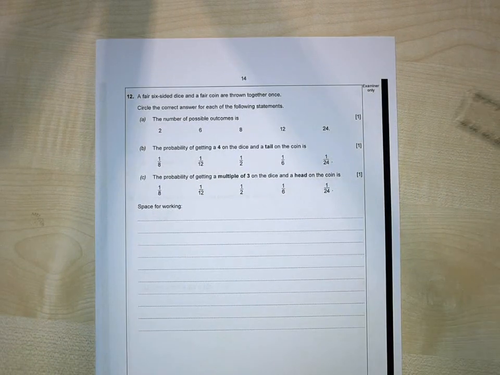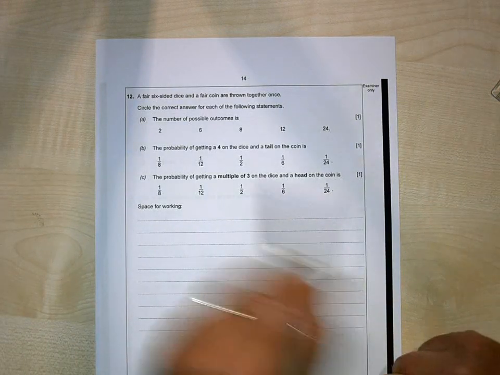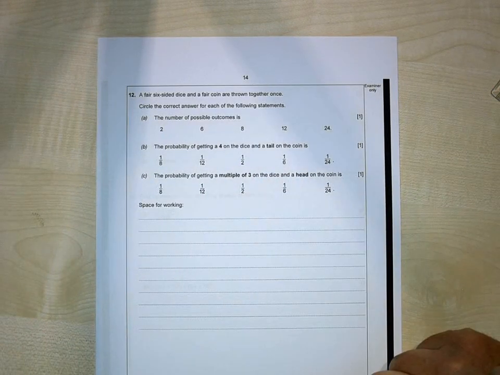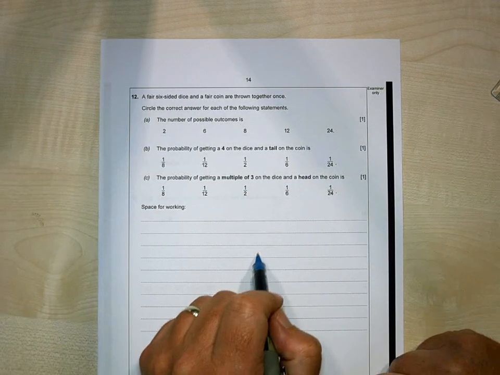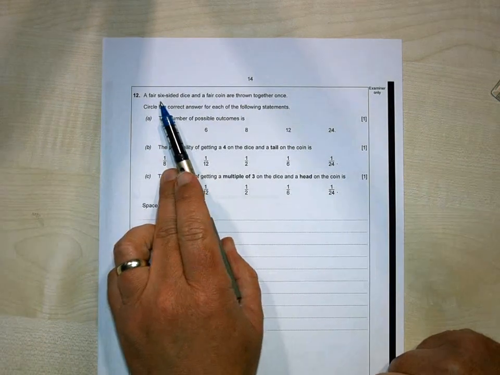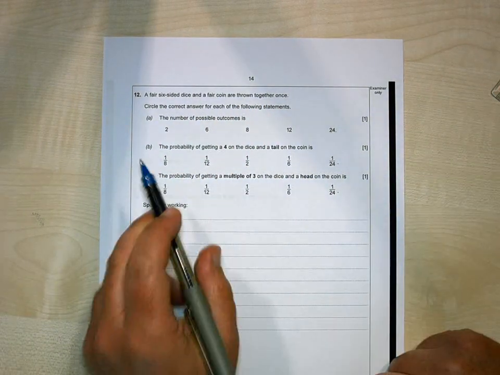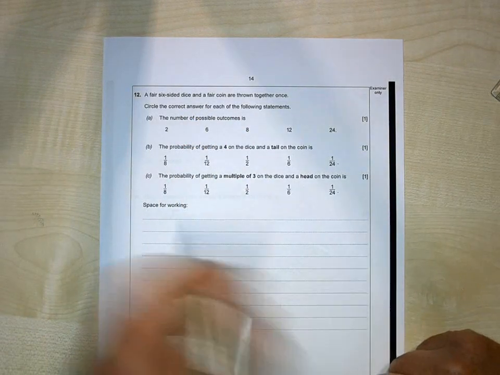Question 12, some probability. A fair six-sided dice and a fair coin are thrown together once. Circle the correct answer for each of the following statements. Okay, so before we do that, we need to consider all the possible outcomes from throwing a dice and a coin.